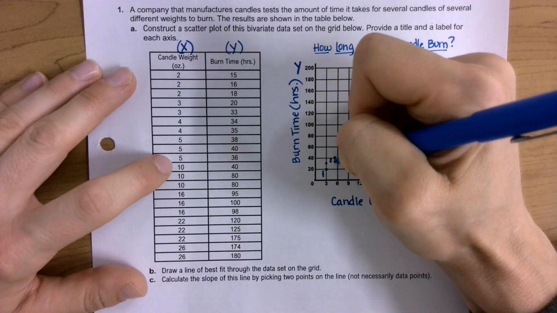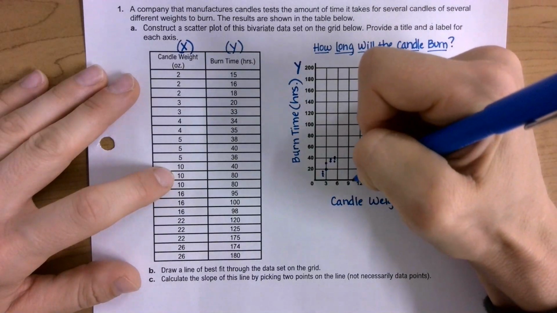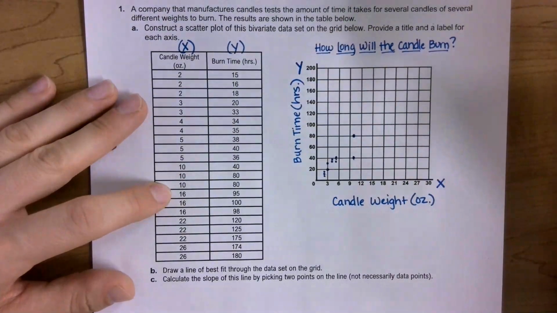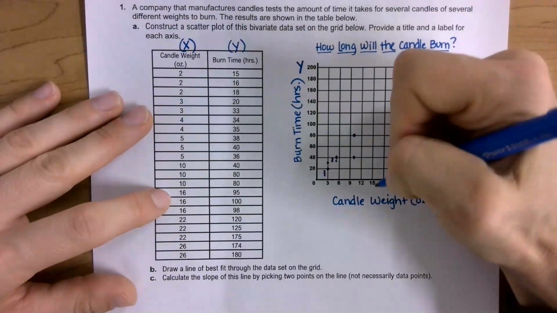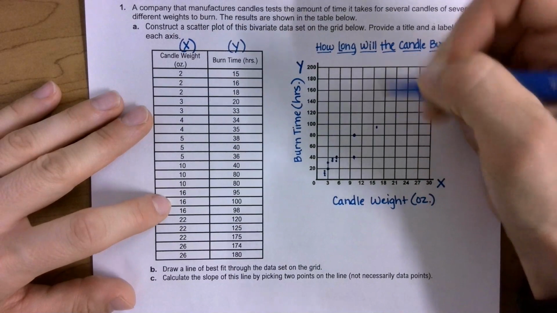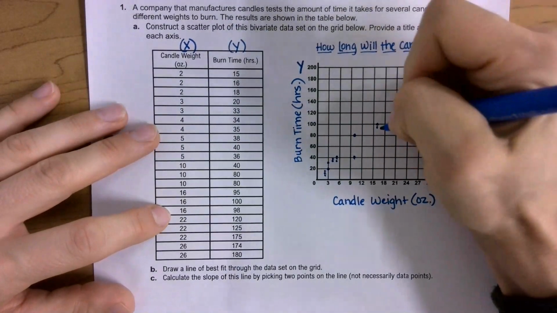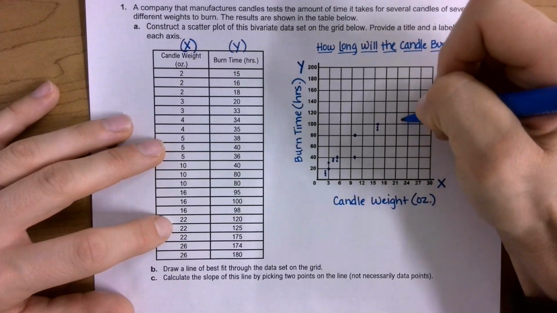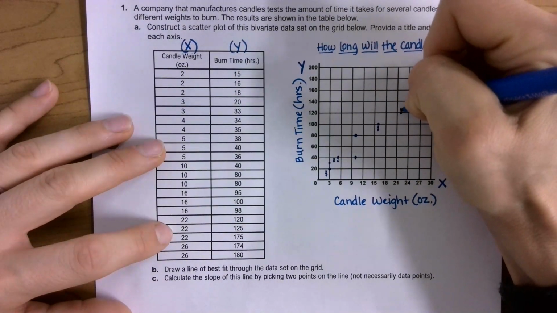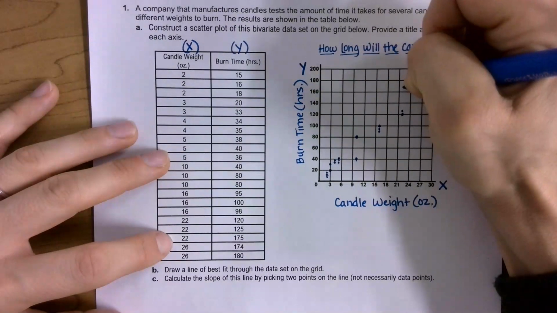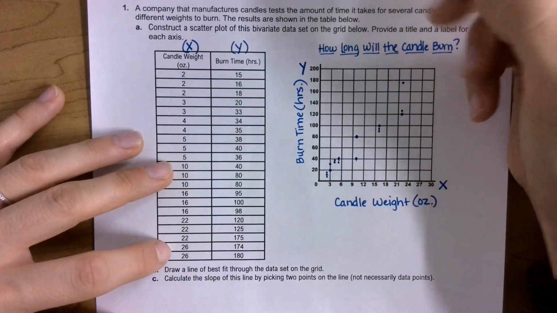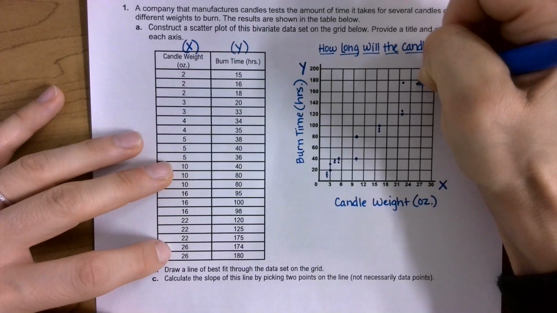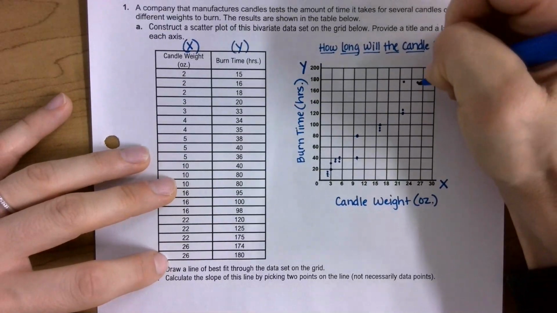536, 1040. 1080, another 1080, so that's the same point. 1695, 16100, 1698, 22120, 22125, 22175, 26174, and 26180.